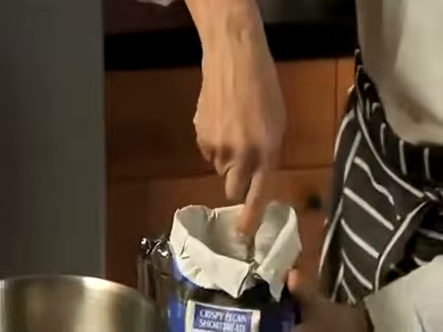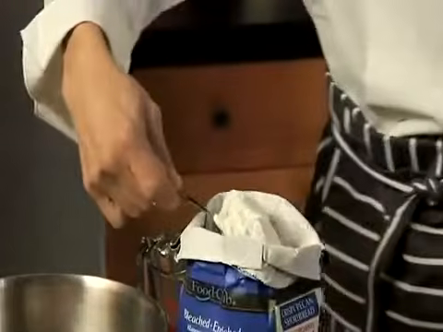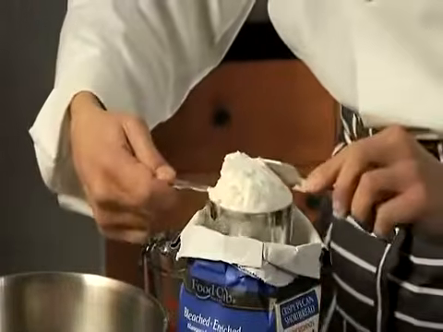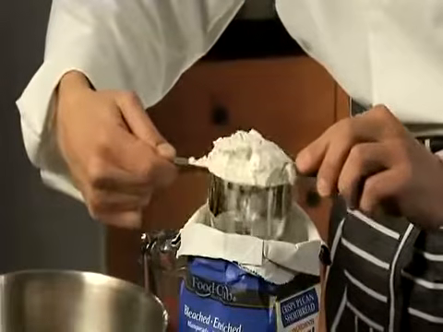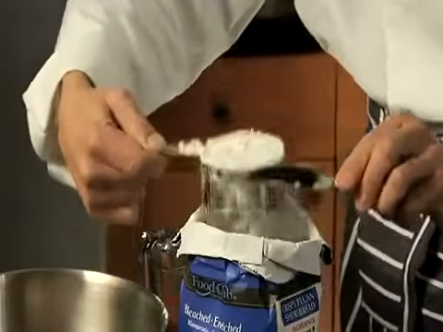Doubling a half a cup of flour is 1 cup of flour. To measure dry ingredients such as flour, spoon the flour into a cup and level it off, or lightly scoop and level it off with a knife. Do not pack the flour.